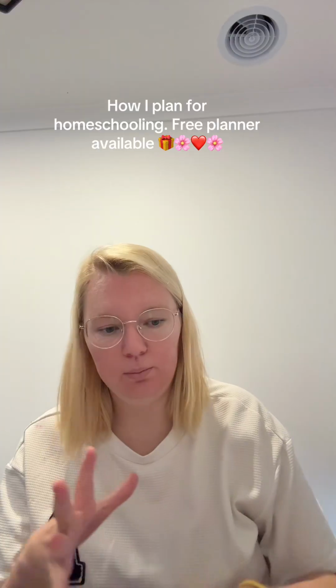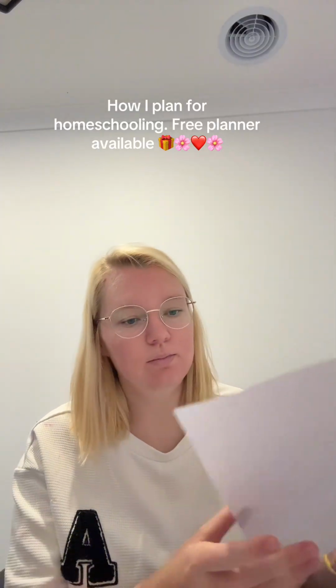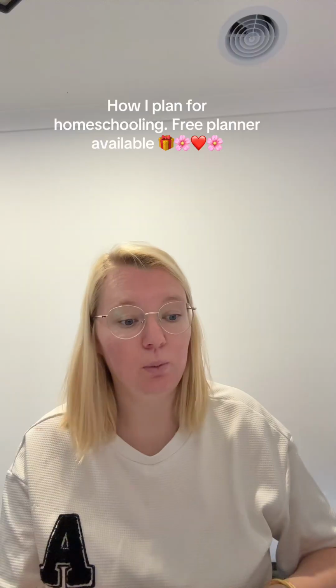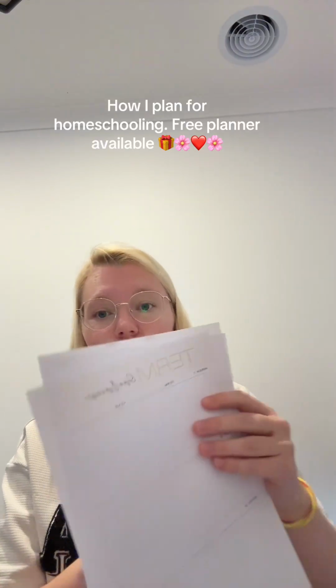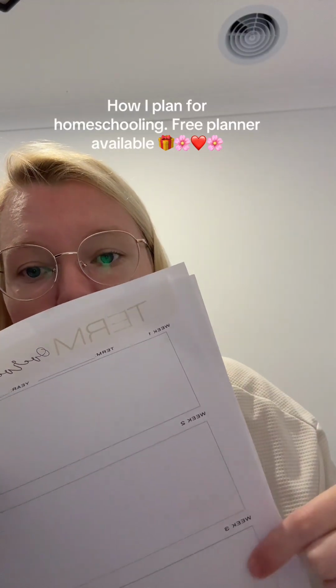So yep, the whole term's there, and look, they're not dated, I left them blank, so if anyone wanted to use them, it's literally the weeks are there, and then you can write your term in and the year, so you can use this over and over again.